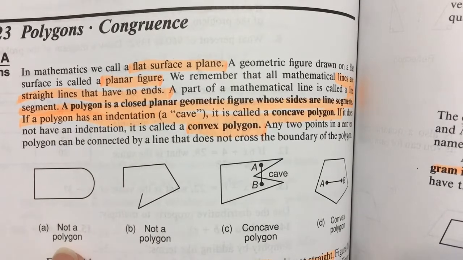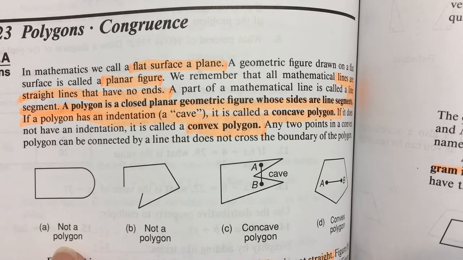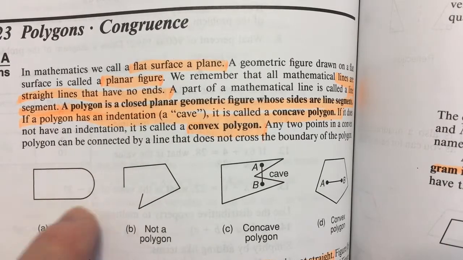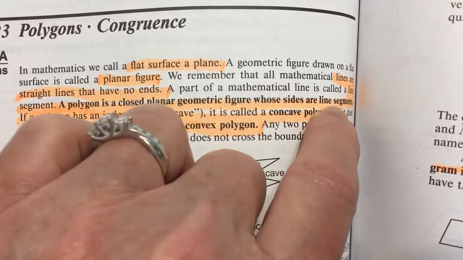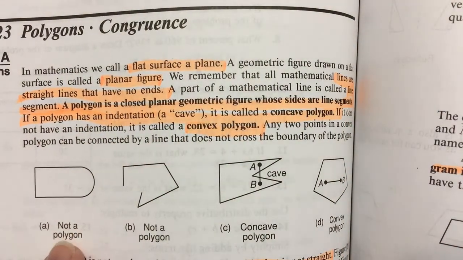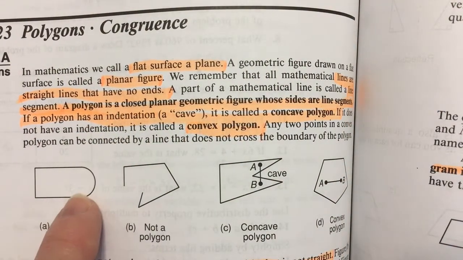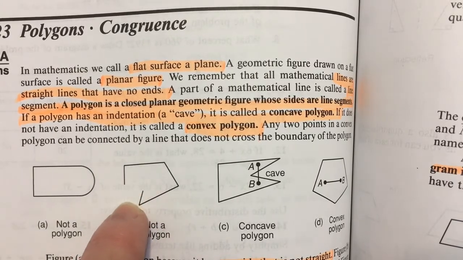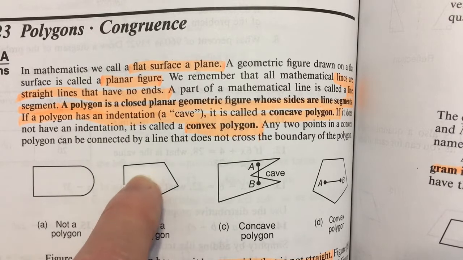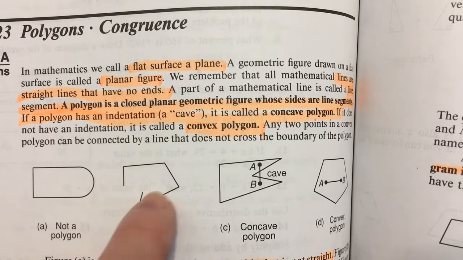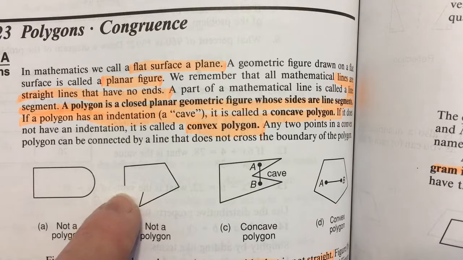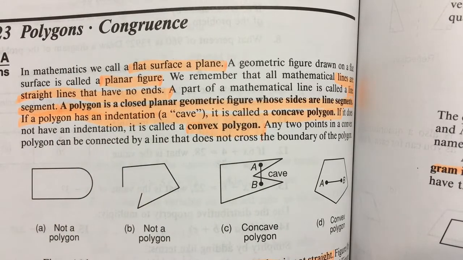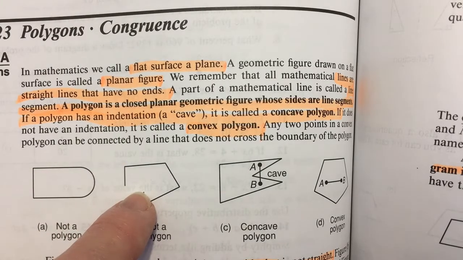So this one here is not a polygon, and it's not a polygon because it has a rounded side. Polygons have only line segments. So that one is not a polygon because it has a rounded side. This one is not a polygon because it is not closed. Okay, it needs to be closed. You can think of this as a big fence, and there is an opening in the gate. Therefore, it is not a closed figure, and it is not a polygon.